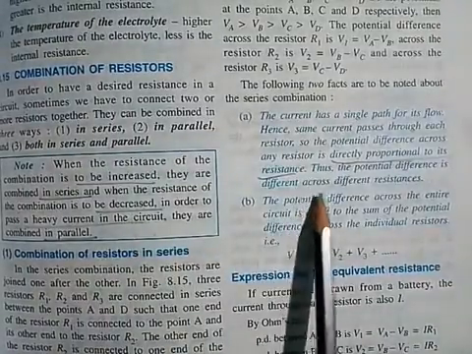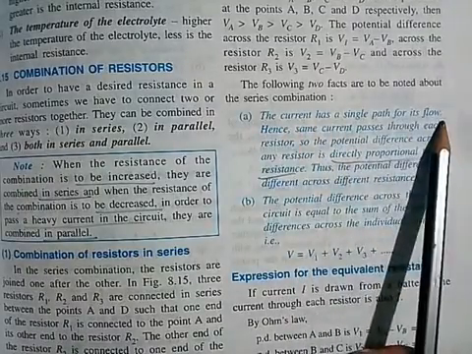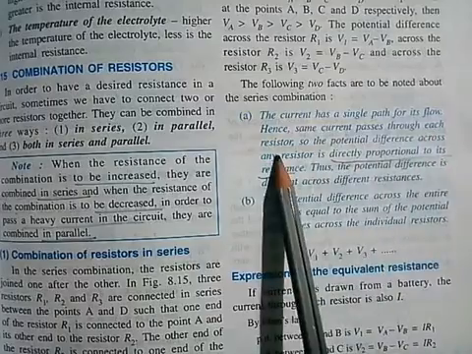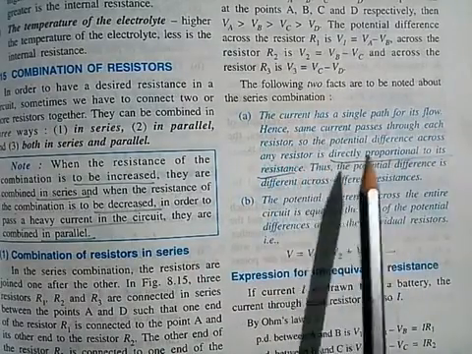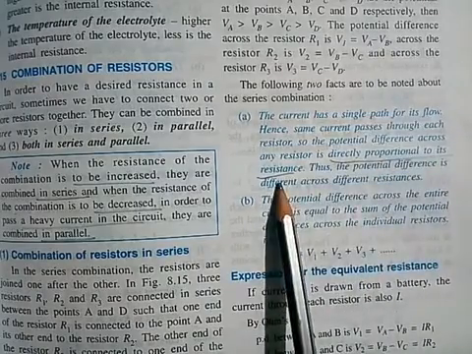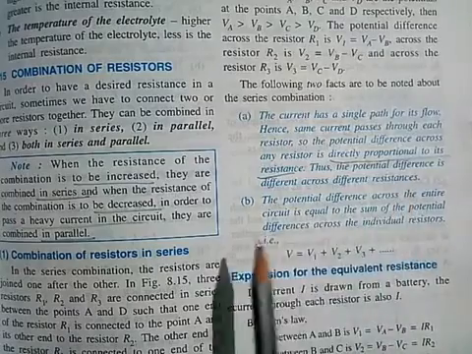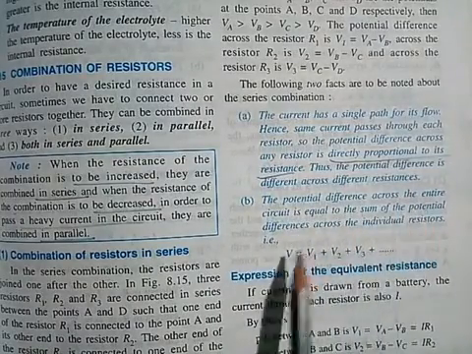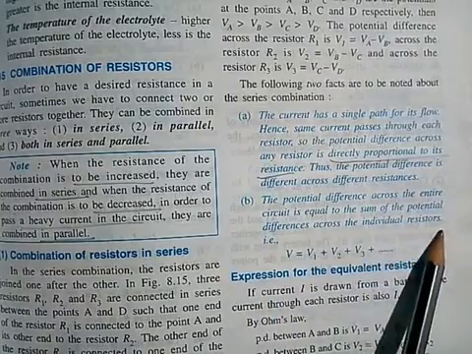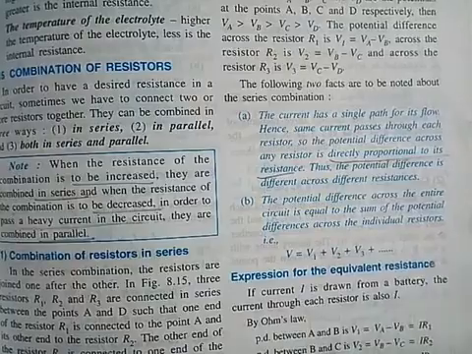For a series combination, there are two facts. The current has a single path for its flow, hence the same current passes through each resistor. Hence the potential difference across any resistor is directly proportional to its resistance. So the potential difference is different across different resistances. The potential difference across the entire circuit is equal to the sum of potential differences across the individual resistors, that is V equals V1 plus V2 plus V3 and so on.